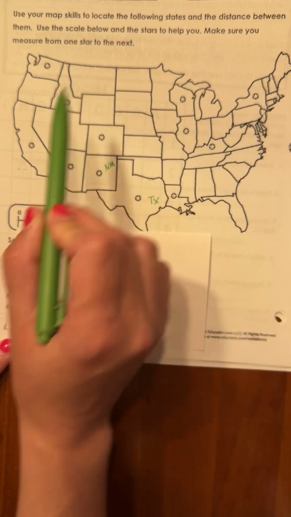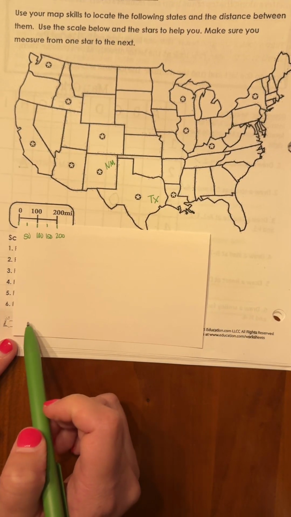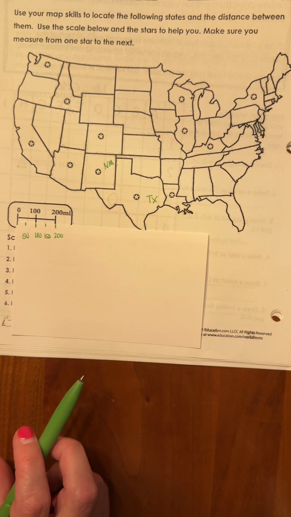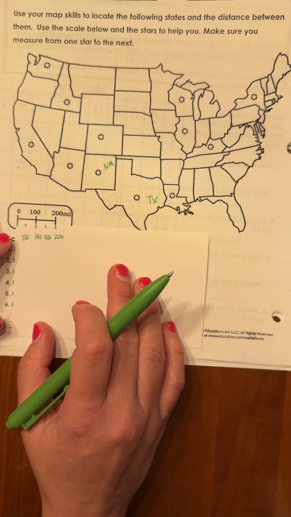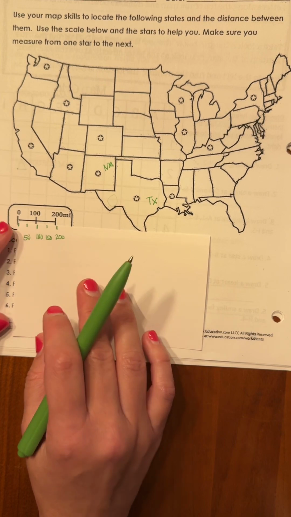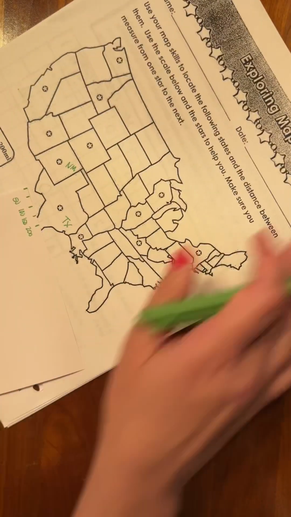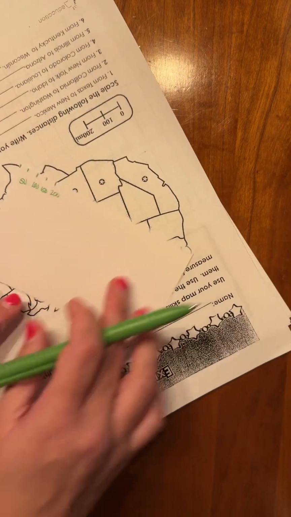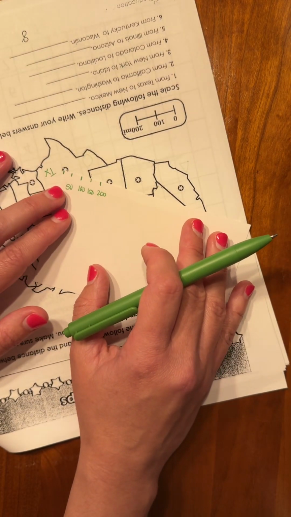Because this is not perfect numbers, we'll have to know where we're going. So I did this to kind of help myself as I'm trying to figure out where we're going. All right. So you can do this one of two ways. You can turn your map so you're looking at it like this.